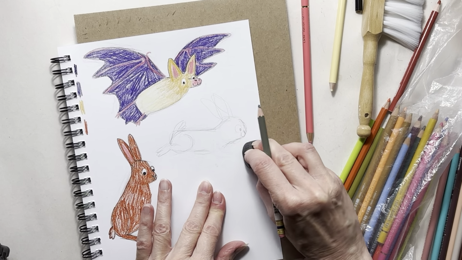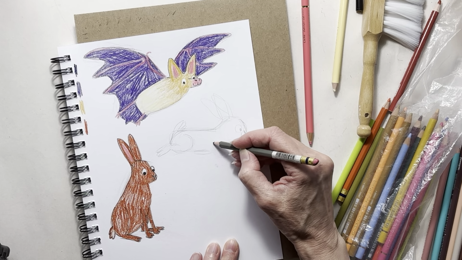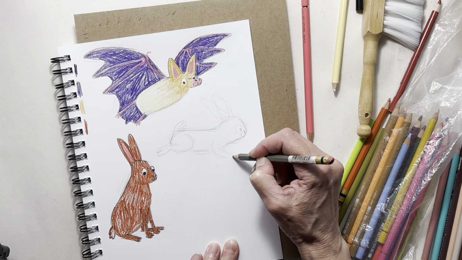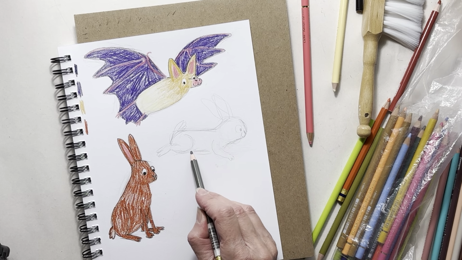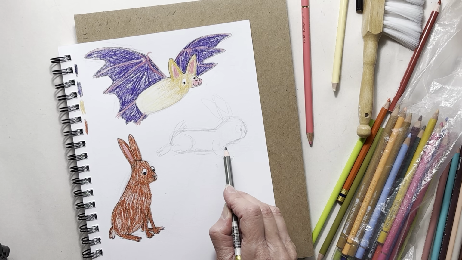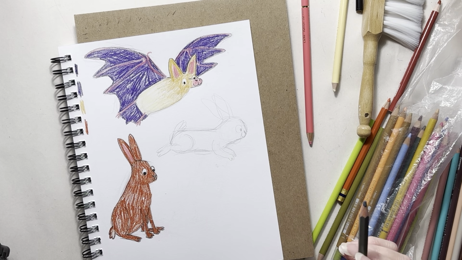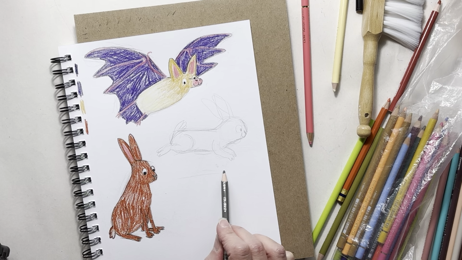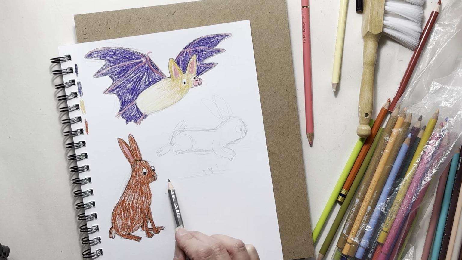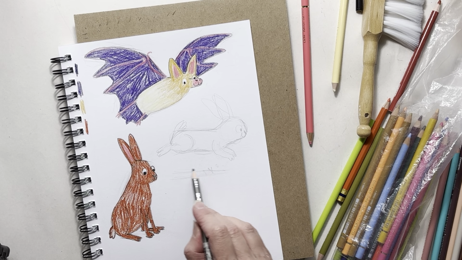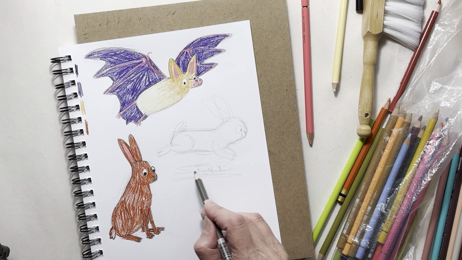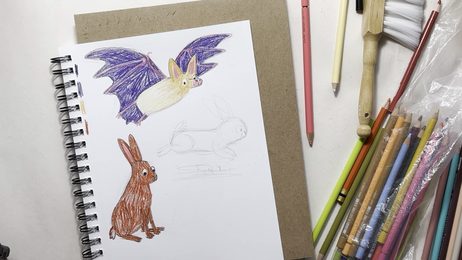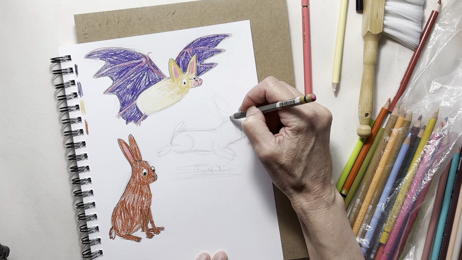And then, let's see. And then I guess I just kind of need to give some context there. A little shadow. All right.